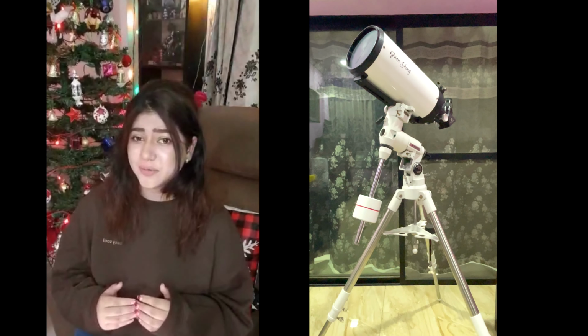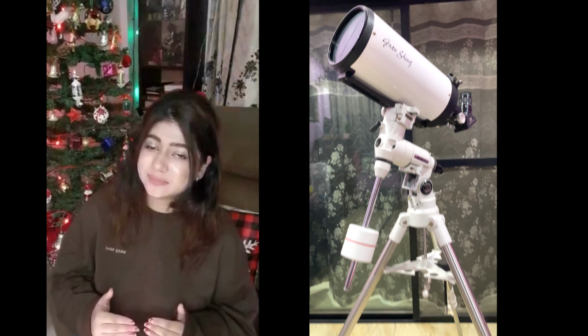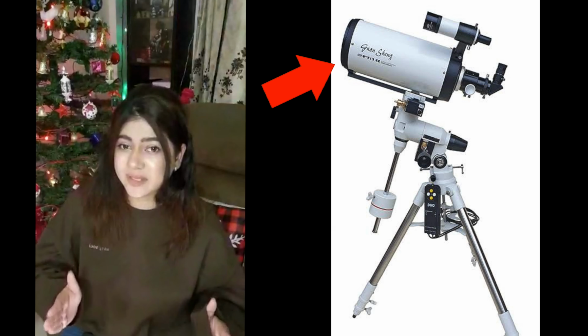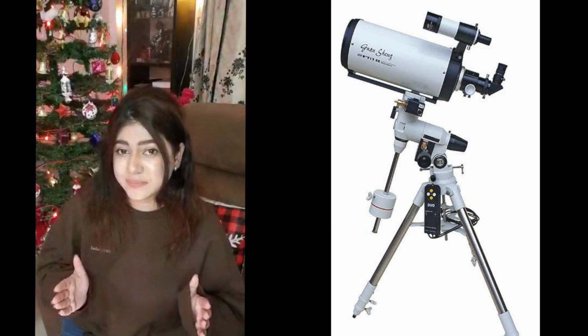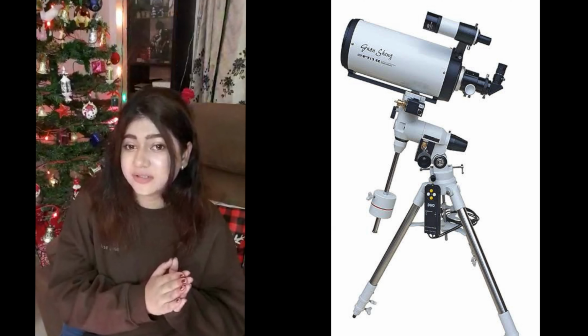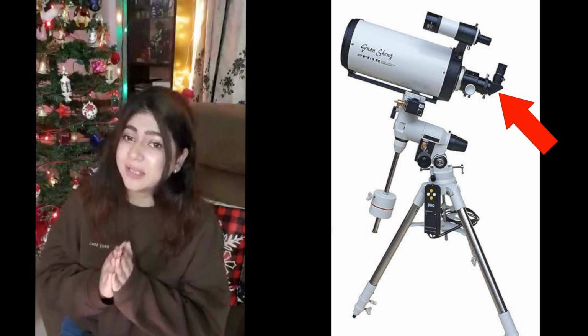So this is my telescope. This is a 6 inch classical Cassegrain telescope. A telescope comprises mainly a telescope tube that has all the optical system. Then it has an equatorial mount, and then it has eyepieces for magnification.